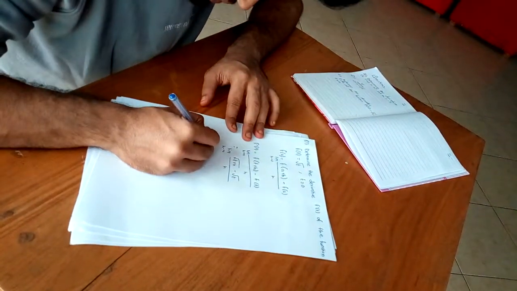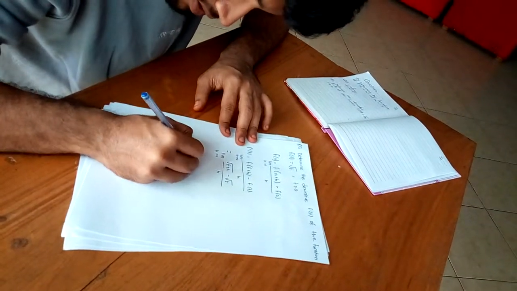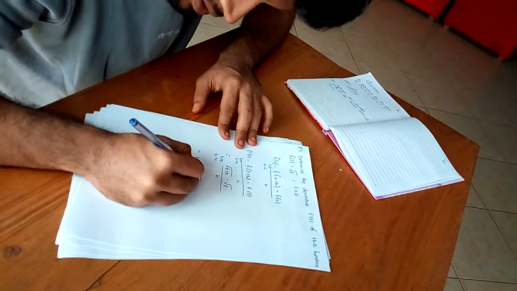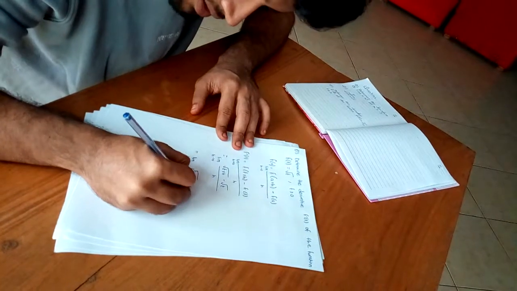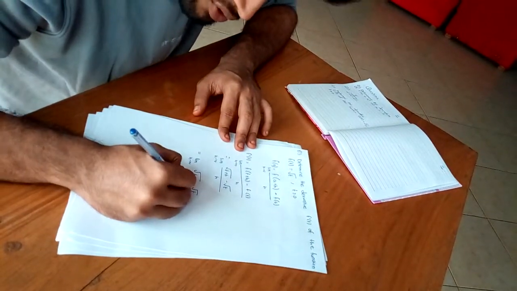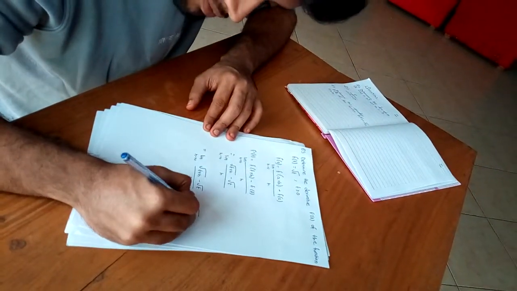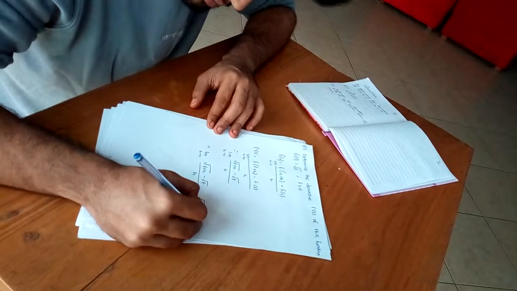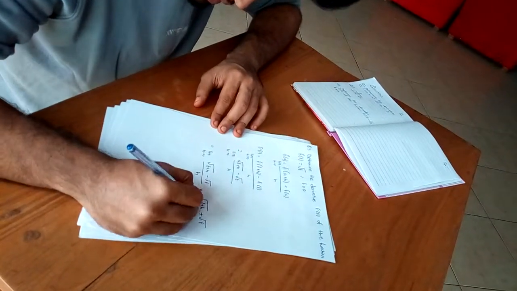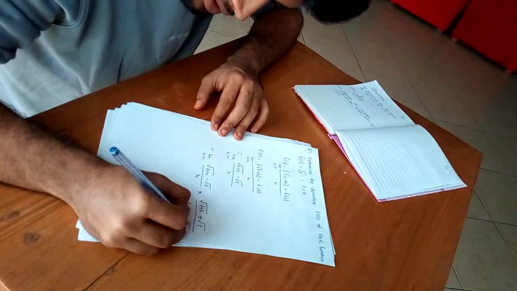So it will become the limit as h goes to 0 of under root t plus h minus under root t over h, multiplied with the conjugate of the numerator, which is under root t plus h plus under root t over under root t plus h plus under root t.